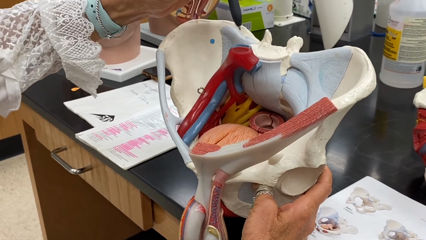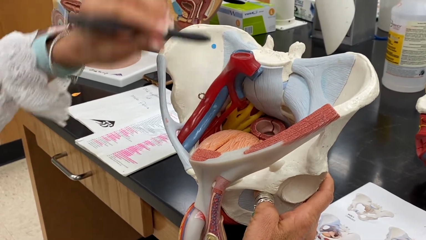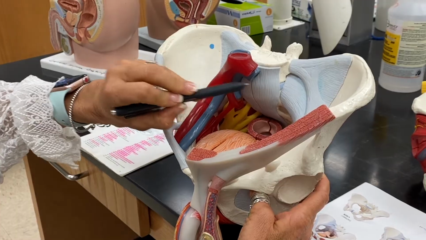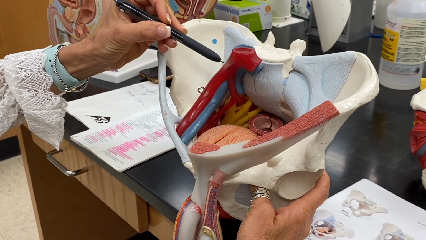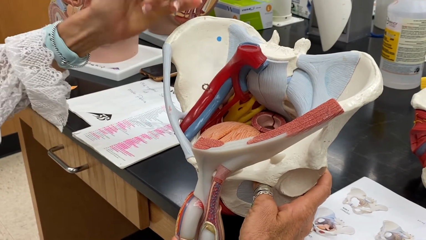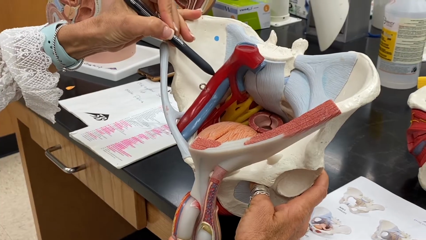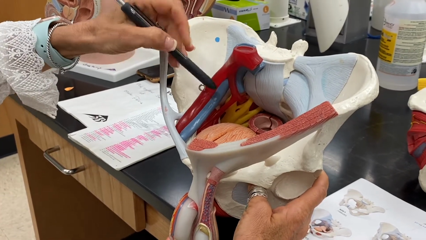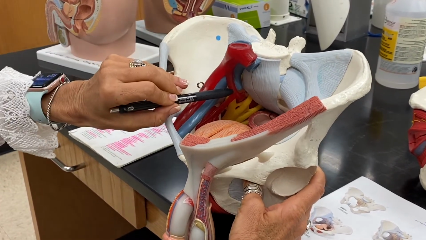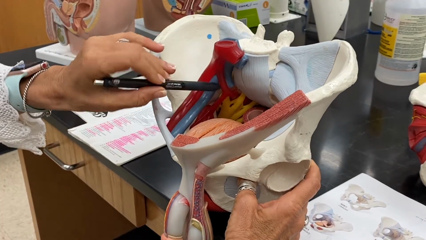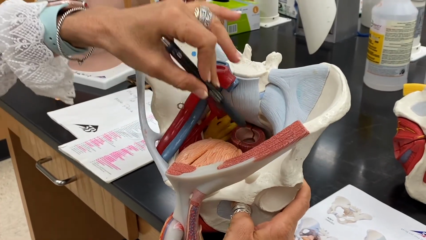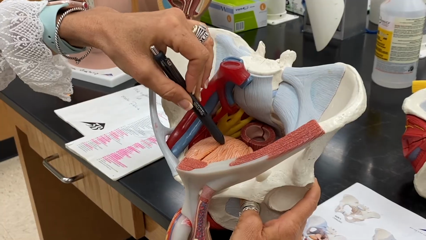Abdominal aorta, remember at the level of L4, it divides into two common iliac arteries. The one on the right is shown. Here's the external iliac artery along with the same name vein. Here's the internal iliac artery that gives rise to arteries that supply the pelvic viscera.